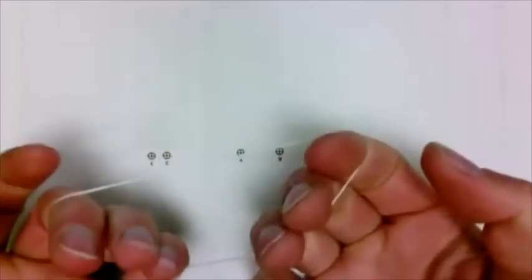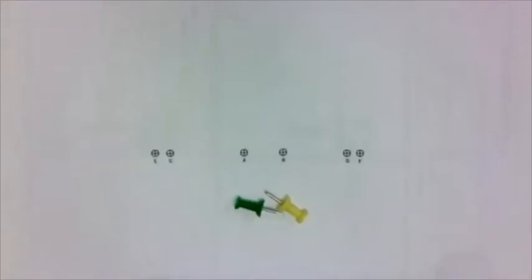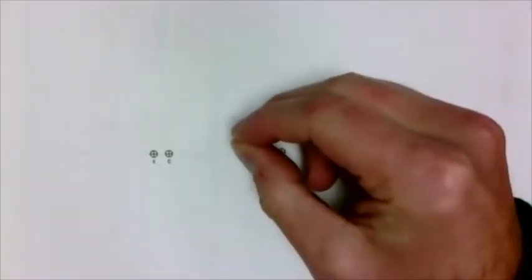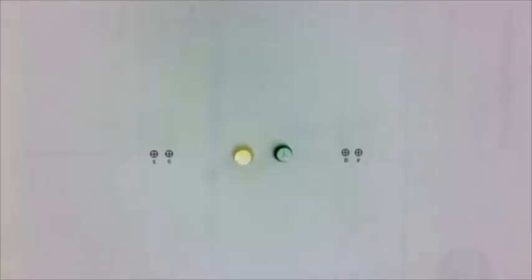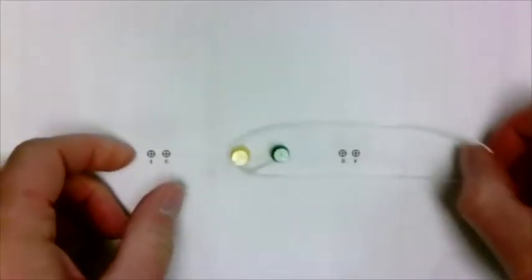Okay, so the first thing that we do is we create a string, and then I'm going to take my thumbtacks and poke them through my foci. If you notice on this piece of paper here, we have 6 points. These 6 points are going to be 6 separate foci for 3 different ellipses. The first ellipse we're going to do uses foci A and foci B on this diagram. So I'm going to push my push pins through foci A and foci B. Now I'm going to take my string and loop it around like so.